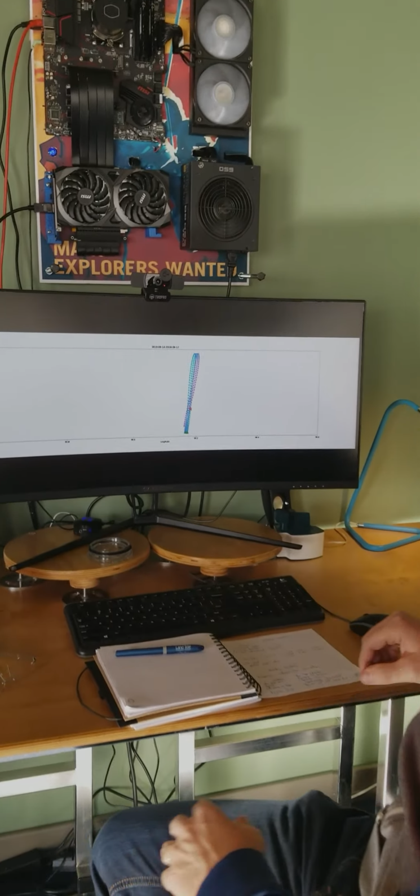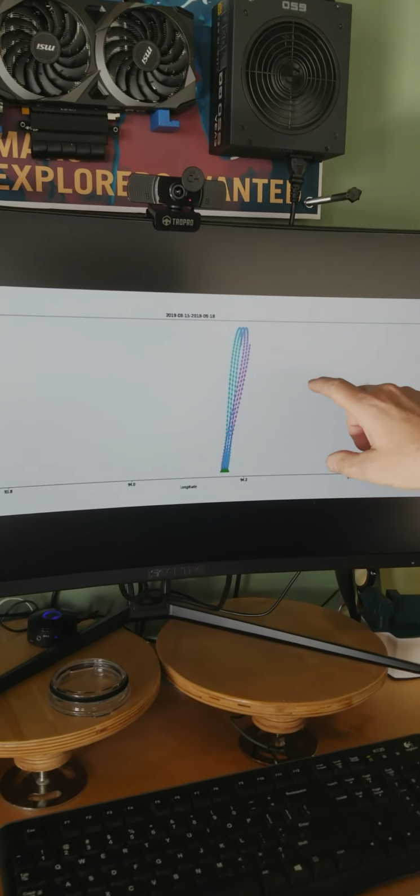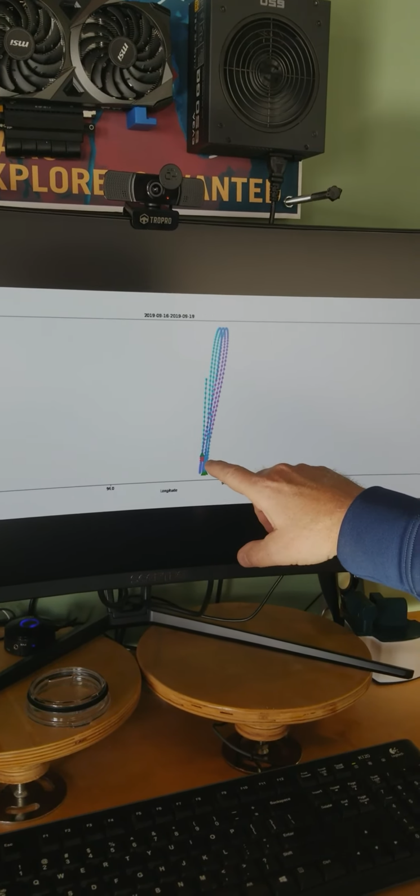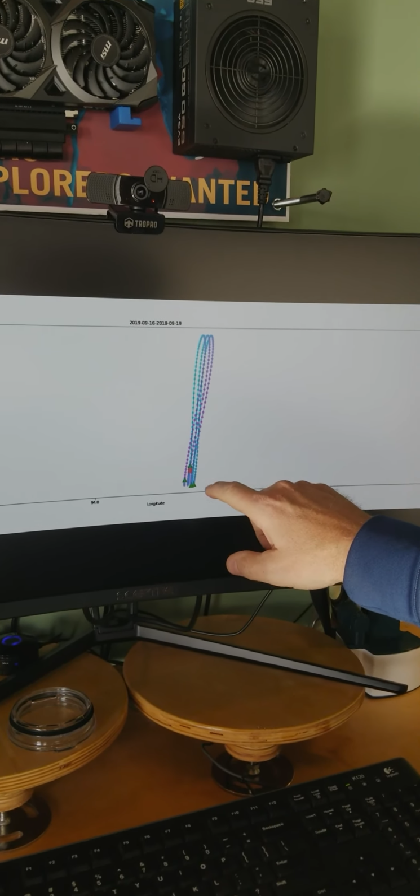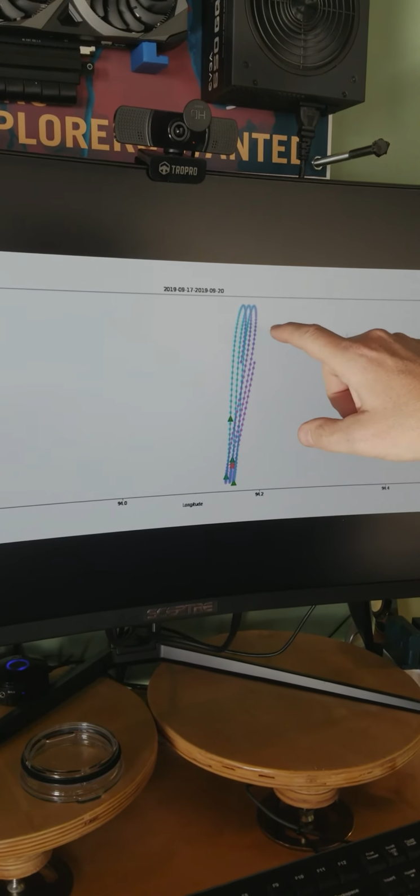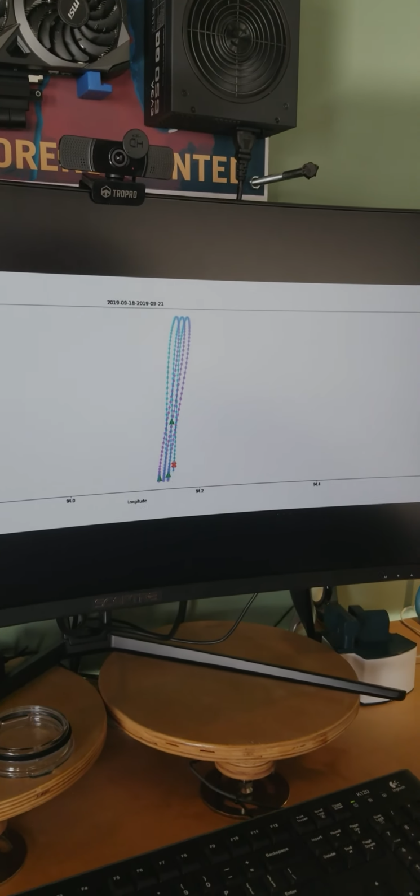So we do a thing where we regularize the data. And we're basically taking the observations, which are these green triangles here. This is the update we get. And then we can extrapolate and predict going forward and backward where something is going to be.